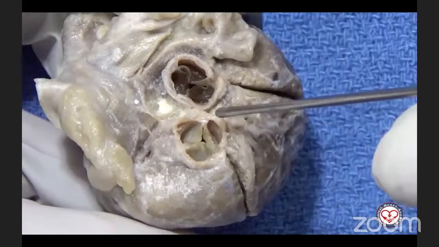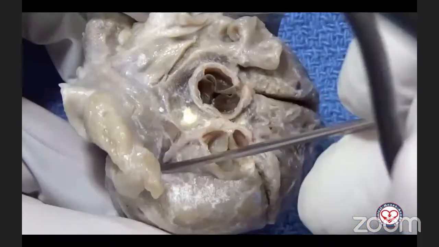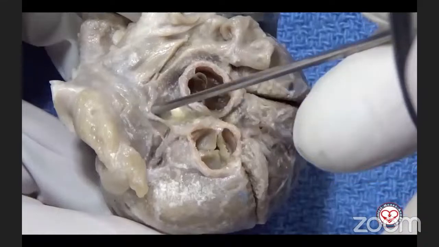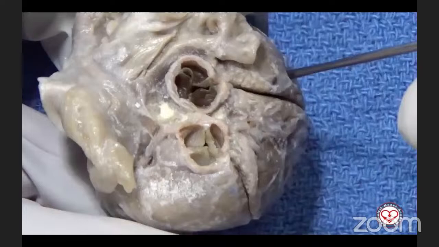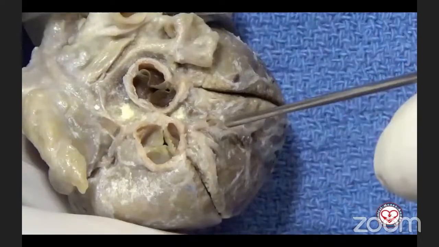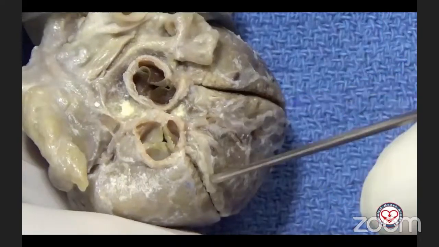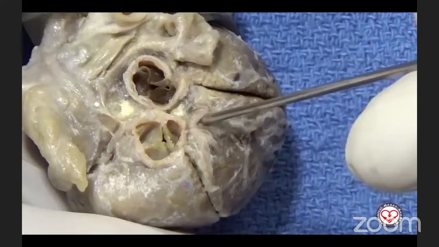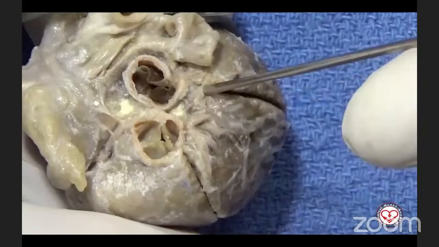Here you can see the right coronary progressing into the right atrioventricular groove, and there is the sinus node artery extending up to supply the sinus node with oxygenated blood. The left coronary has a very short common artery where it then immediately bifurcates into the anterior interventricular and the circumflex branches, with the circumflex extending over to reach the left atrioventricular groove.